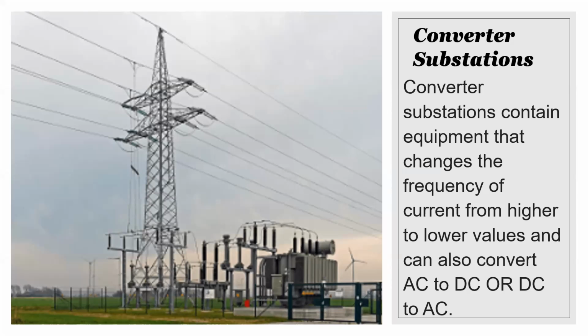Let me explain quickly. A converter substation has equipment that can change frequencies, right? Now, for it to change frequencies, what it would need to do is to convert it from AC to DC and then from DC to AC, all right? We know that the fight between Tesla and Edison was about AC and DC.